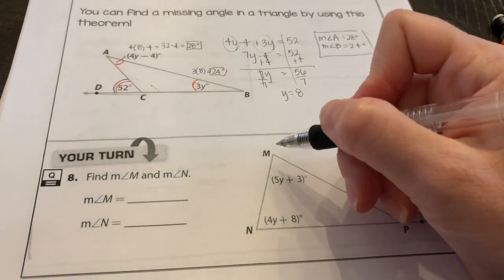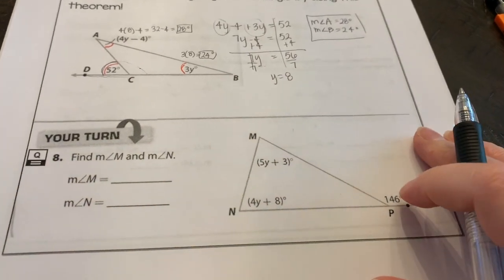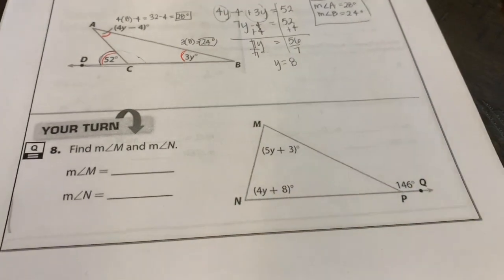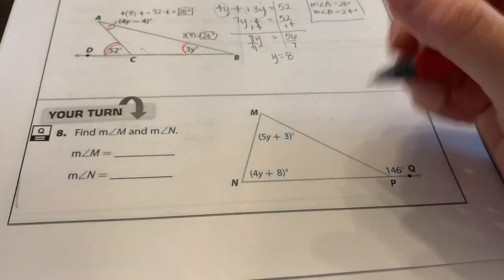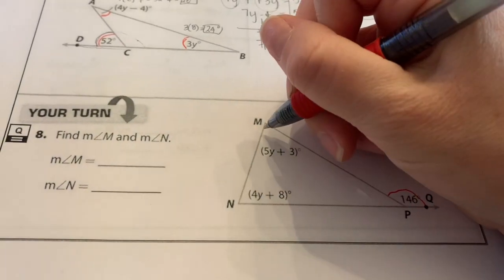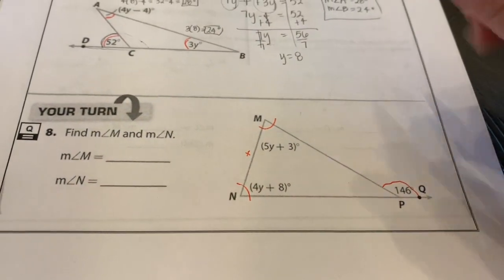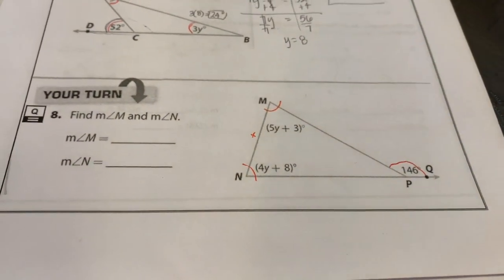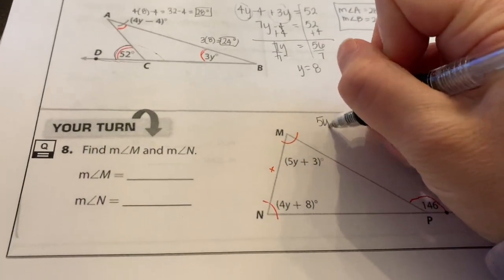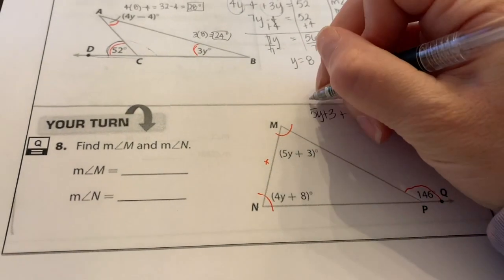We're going to find the measure of angle M and the measure of angle N. So what you can see is you have an exterior angle here, and this exterior angle I know by my exterior angle theorem is going to be equal to the sum of angle M plus angle N. So I'm actually going to write it out first.